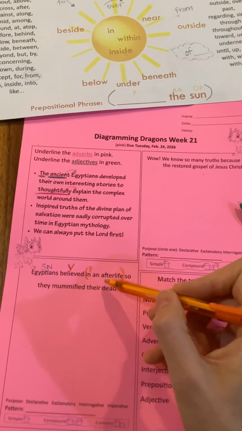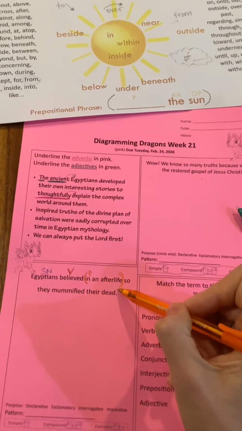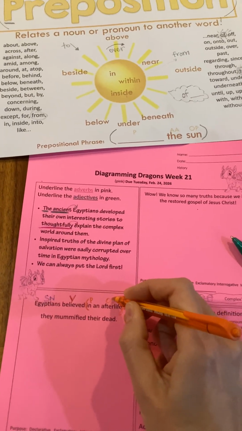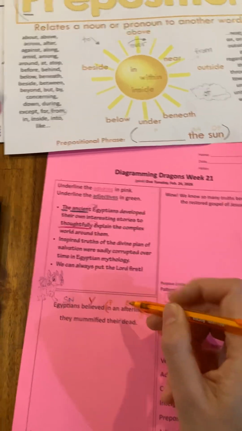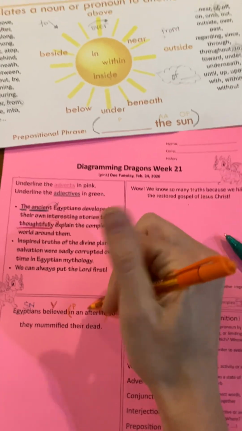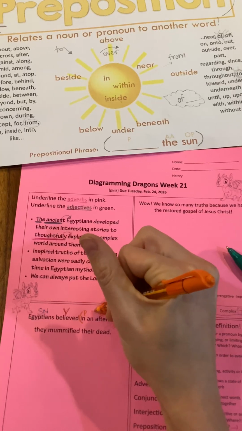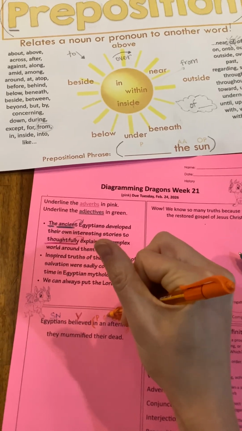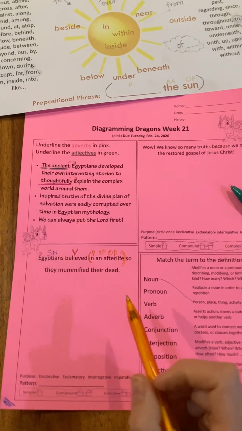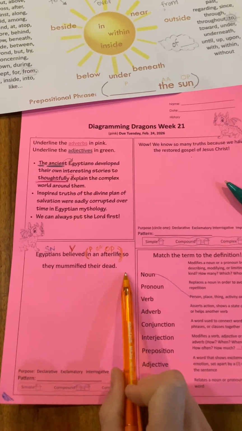What is the object or noun in this phrase? Afterlife. So this is our OP, our object of the preposition. And "an" is an article adjective. Let's label that AA. Good. Then we have the Egyptians believed in an afterlife.